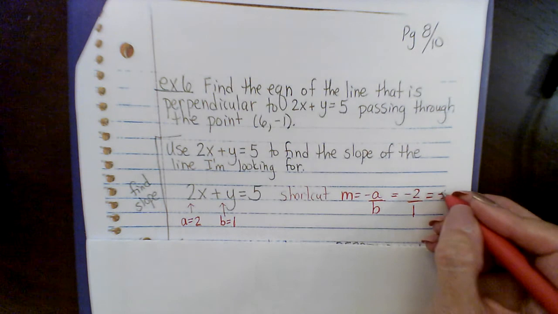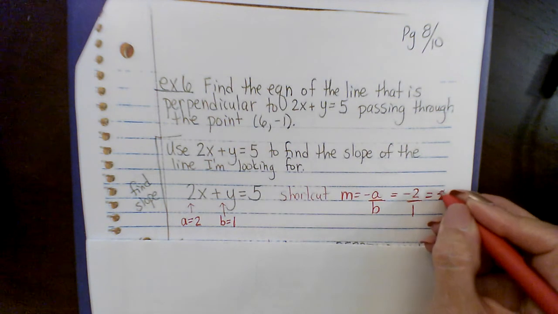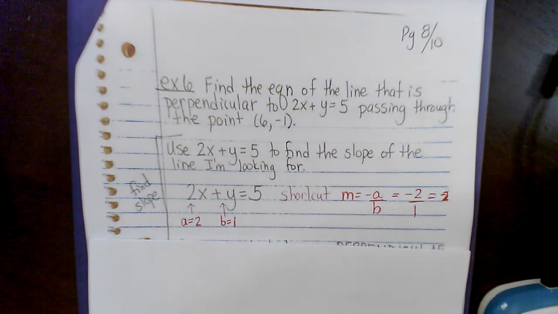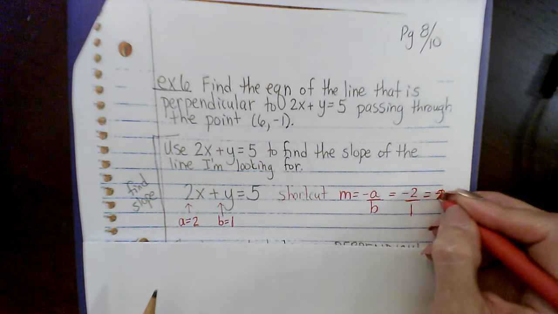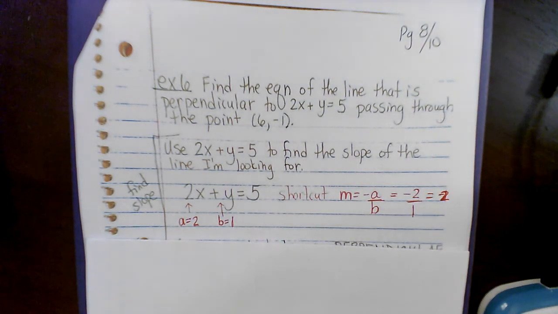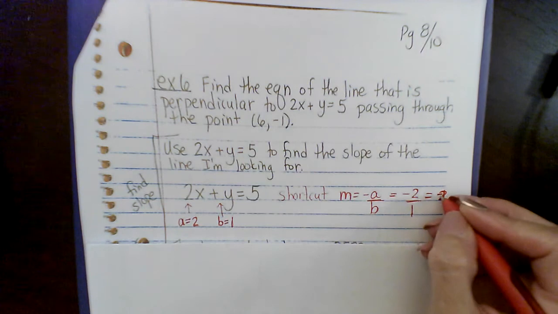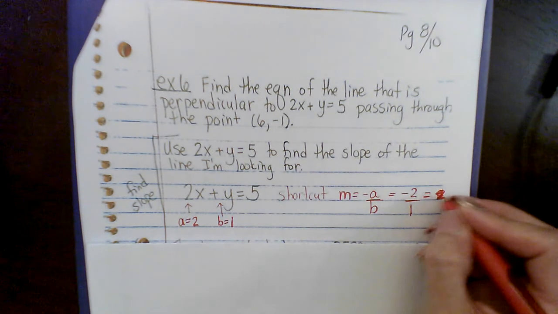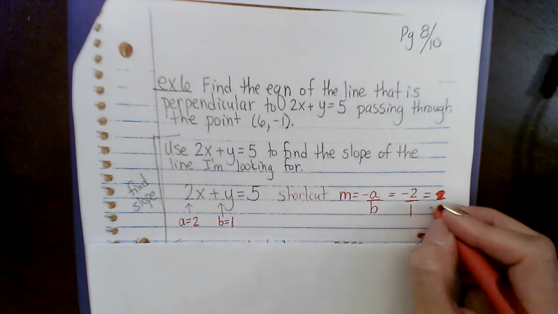Oh, I got cut off. So that's -2. Man, that's a hot mess, isn't it? That is just a hot mess. Let's just scribble that out and try again.